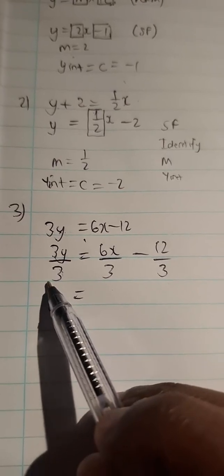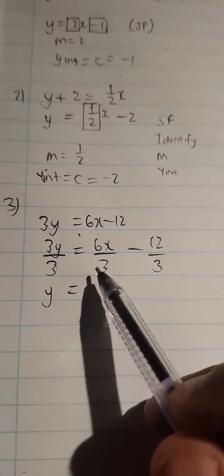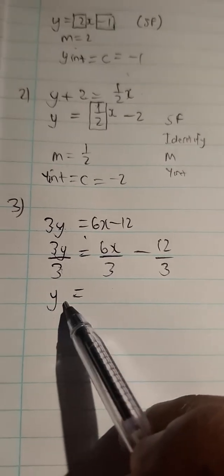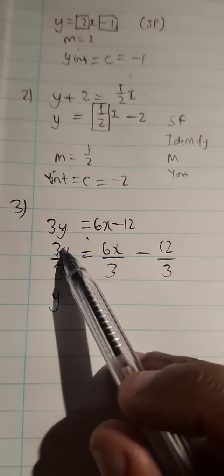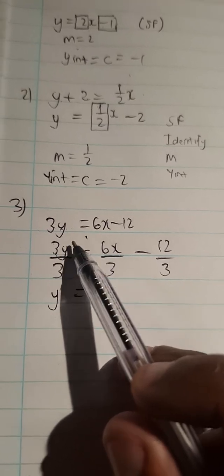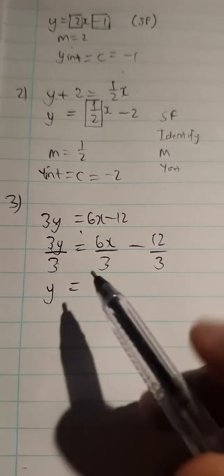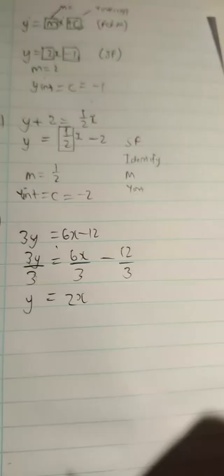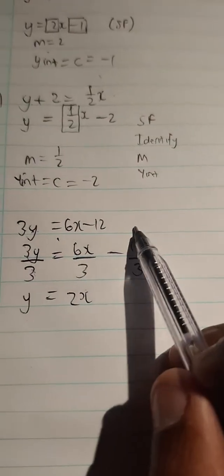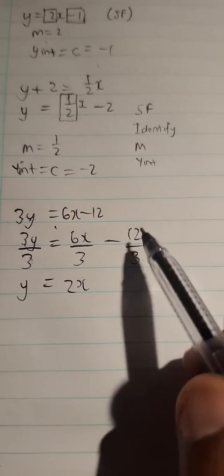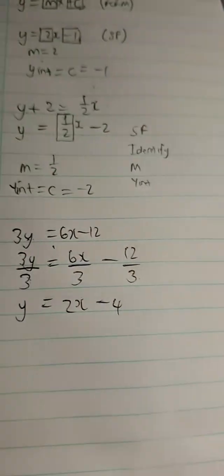Yeah, the 1 is there, but we can't see it, but it's fine. At least the y is isolated. It does not have a numerical coefficient that is greater than 1 or less than 1. Then the 6 divided by 3 gives us 2. Then negative 12 divided by 3 gives us negative 4.